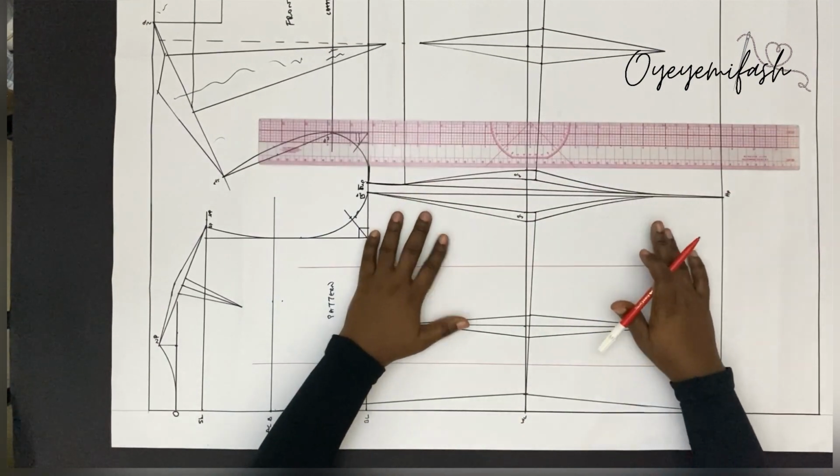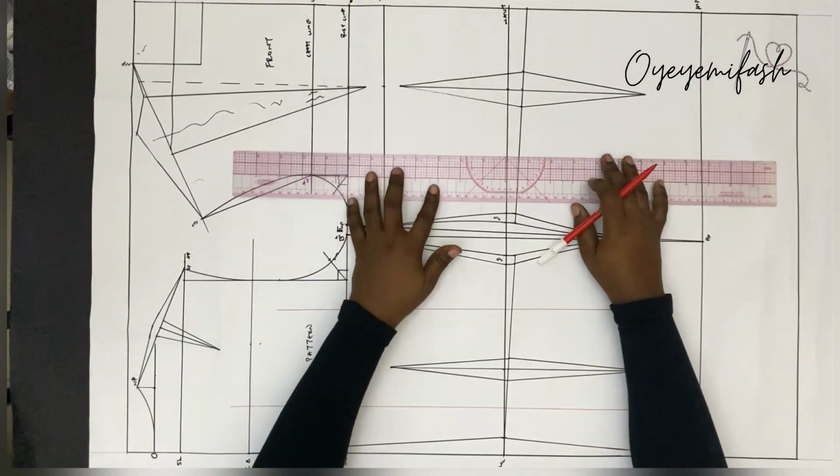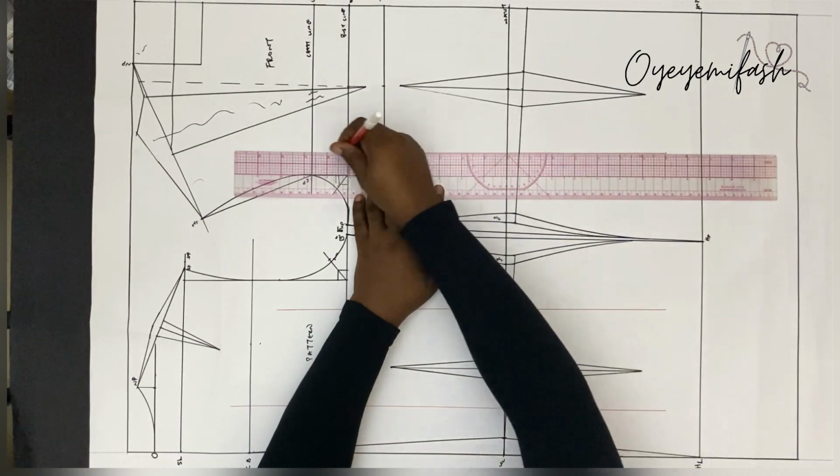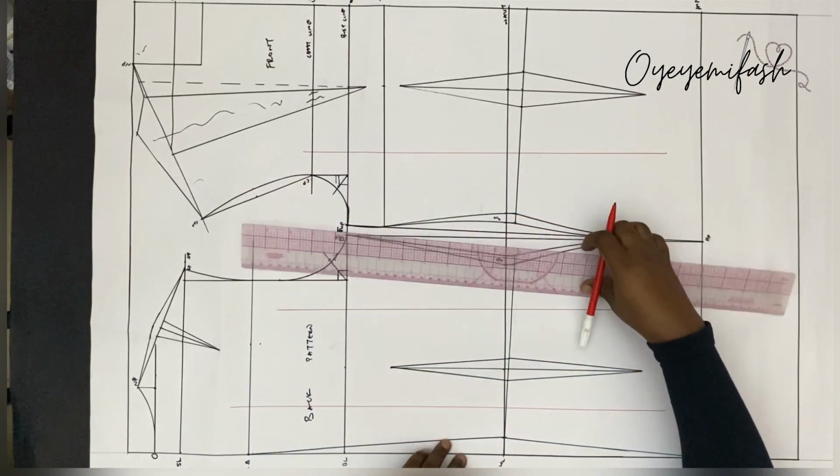So for the front pattern, I'll do the same. Your grain line, the straight grain line, should be parallel to.